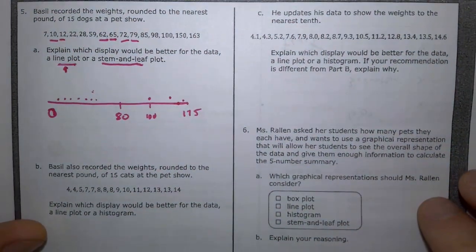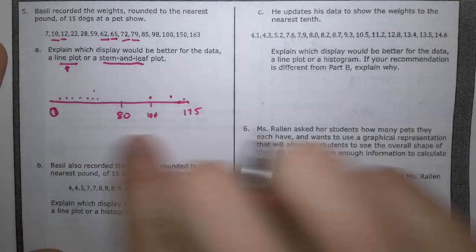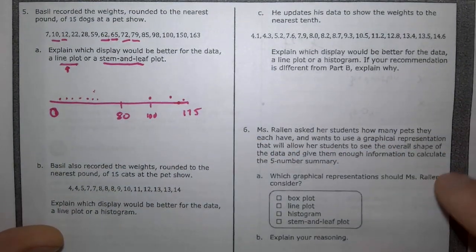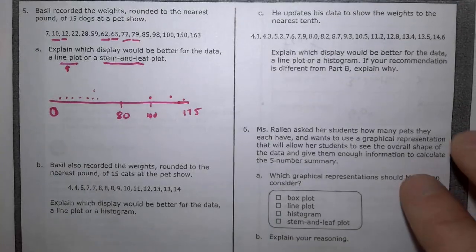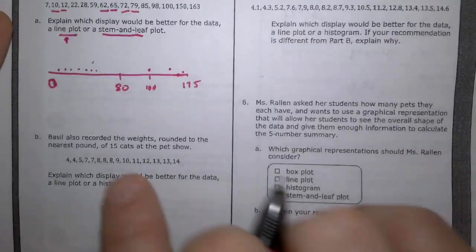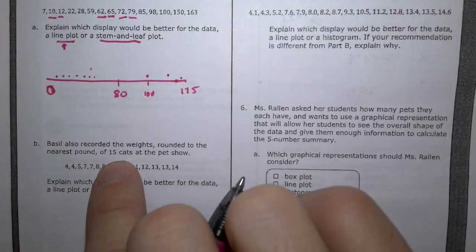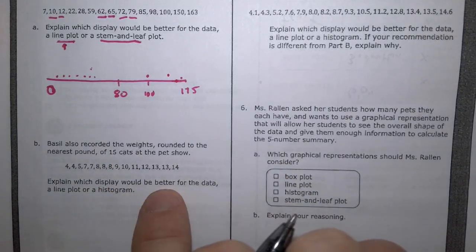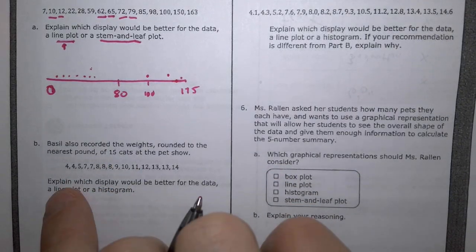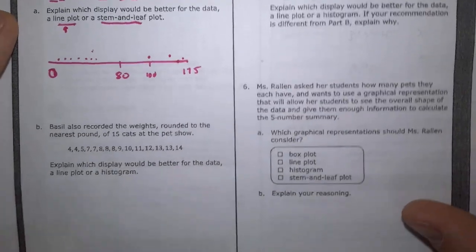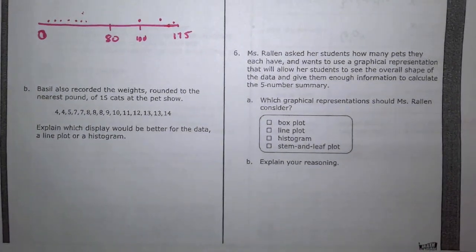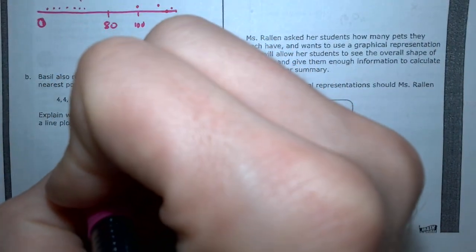So I'm almost changing my mind, but I think that the stem and leaf is just a little bit less than what I would want. The other reason is that for part B, now we're recording cats too. So if we were recording cats, which display would be better now? A line plot or a histogram? Well, both would be okay, but I would personally pick, let's just say, histogram.